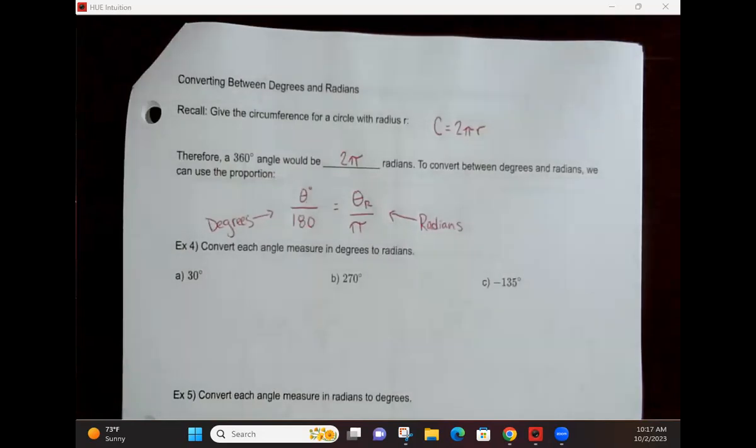A lot of times in geometry, you think about divide by 180, stick in a pi, or take away the pi, multiply 180. You're going to end up doing the same thing with the proportion. I like the proportion because I have a spot to put whatever information I have, and I don't have to remember two different conversions.